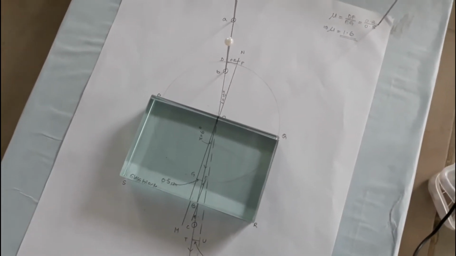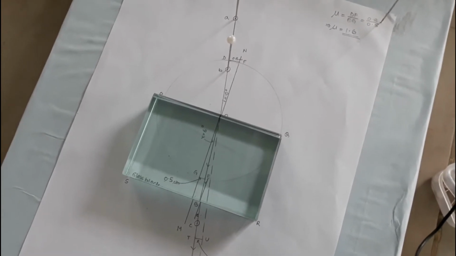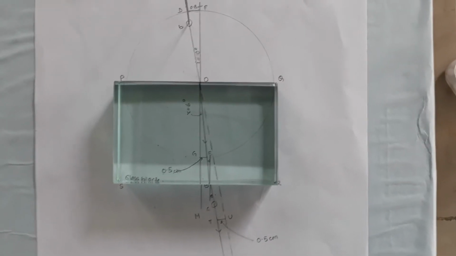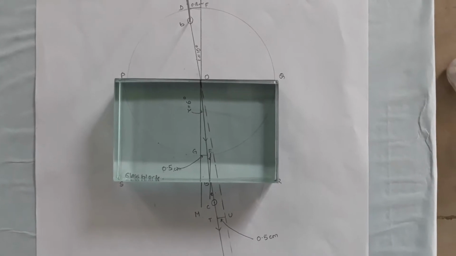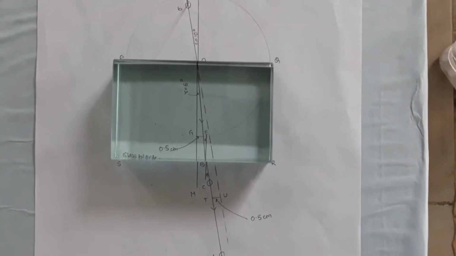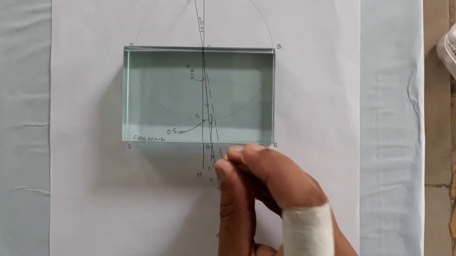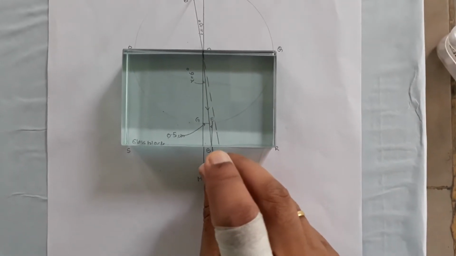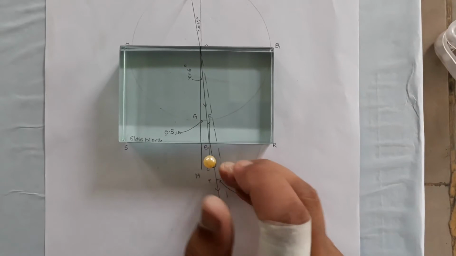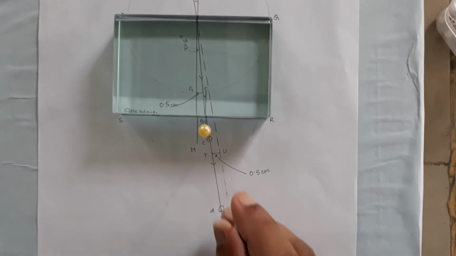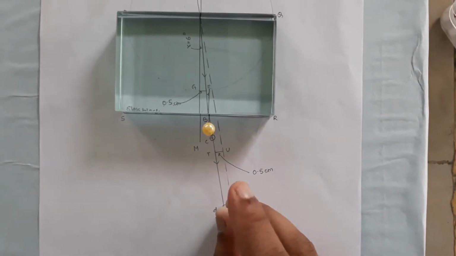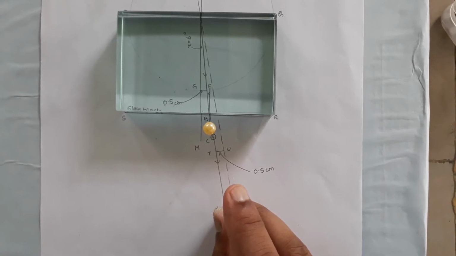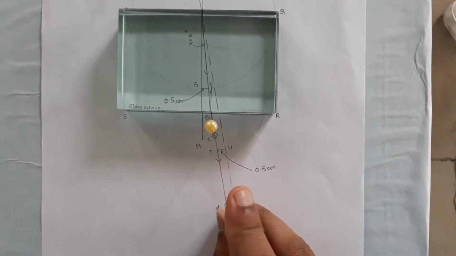Now, from the other side of the glass slab, I am arranging the pins in such a way that all the pins must lie on a straight line if we view from the other side of the glass slab.